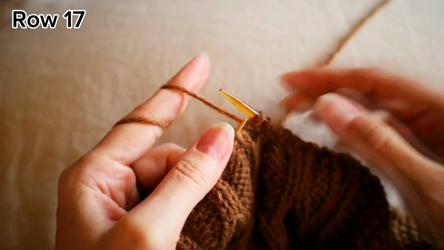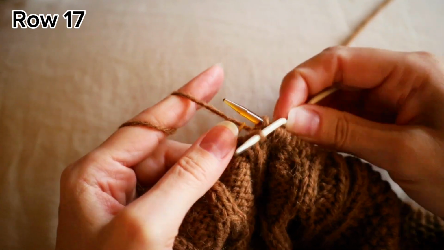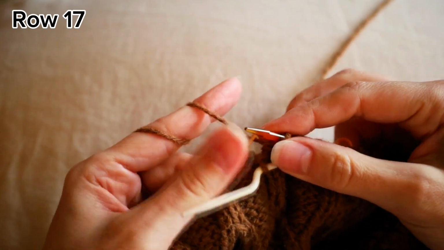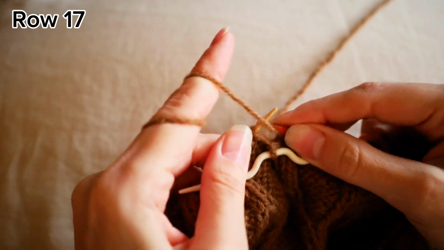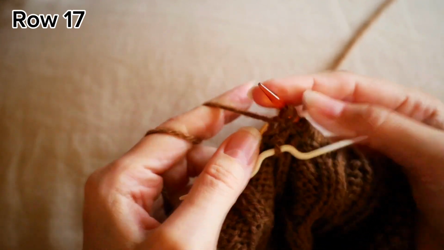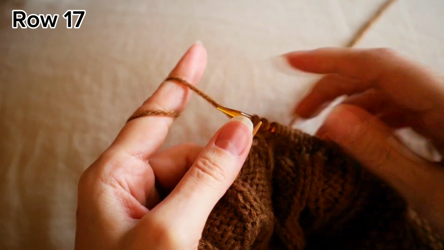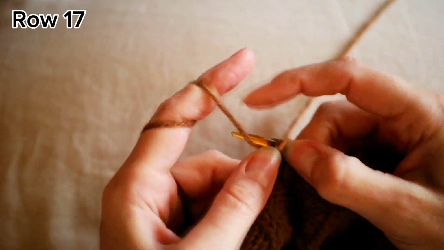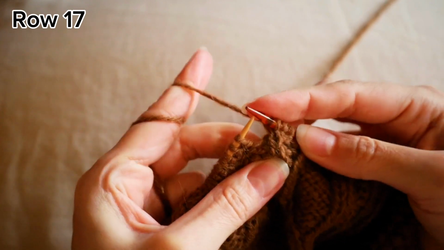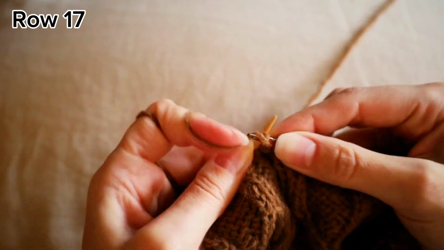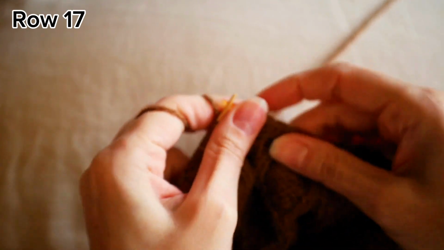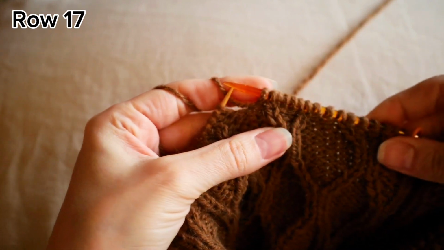The sixth stitch, move to the extra needle and leave it before the work. The seventh stitch, purl it. Return back the stitch from the extra needle and knit it. The last stitch, purl it. Repeat the pattern till the end of the row.